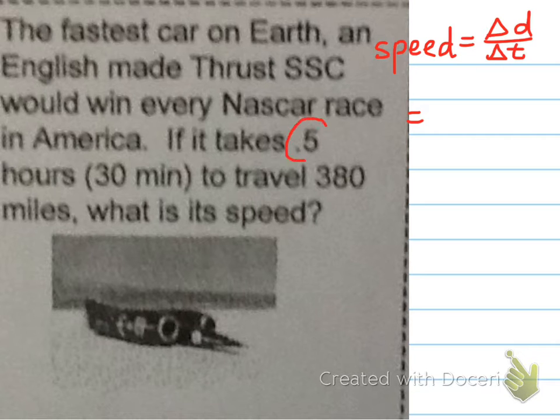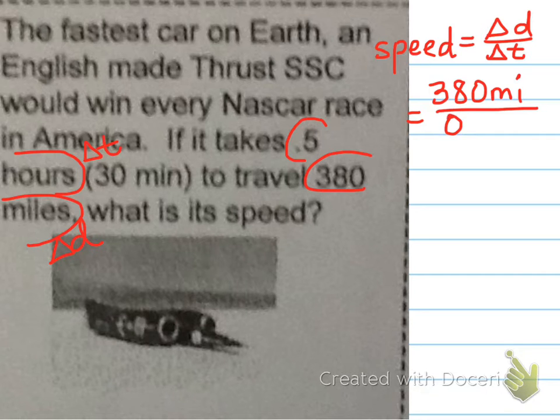Half an hour, that's our change in time. 380 miles, that's our change in distance. So 380 miles divided by 0.5 hours. We do 380 divided by 0.5, which gives us 760 miles per hour.